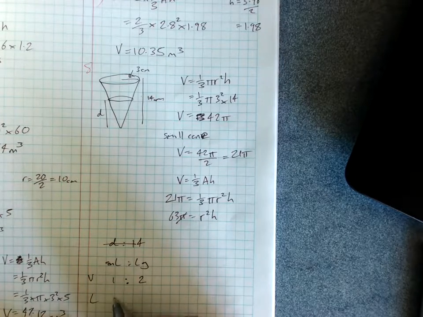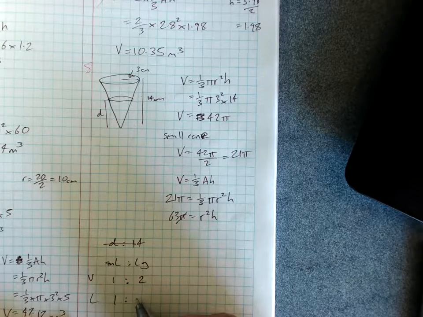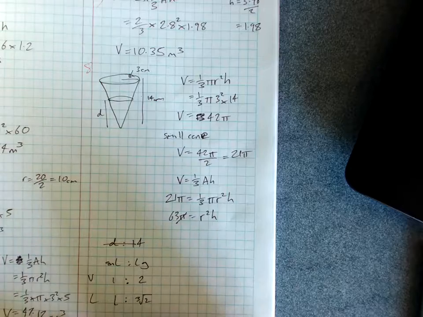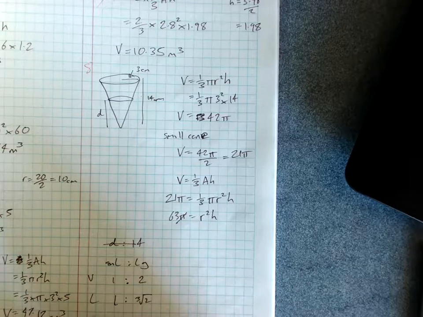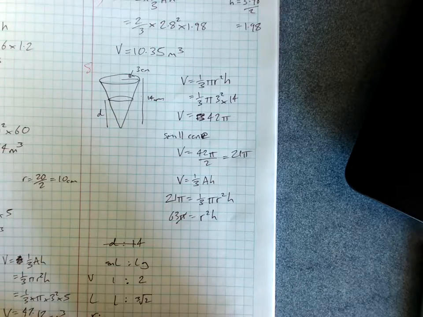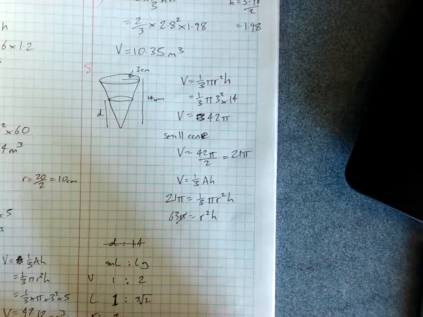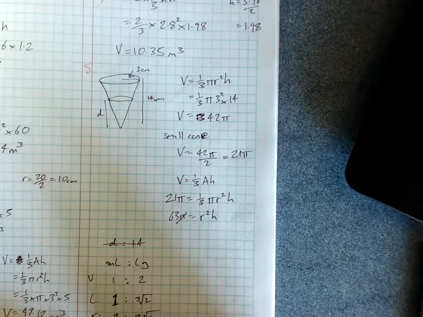So length is 1 to cube root of 2. I don't know how you guys are going to do this. I know how to do it, I think. So the radius was 3, so 1. So it's 3 times cube root of 2.